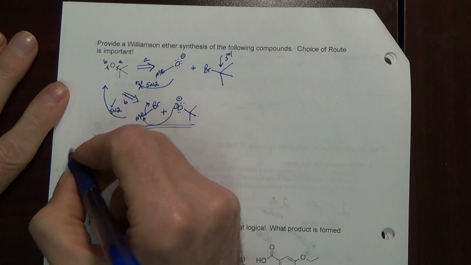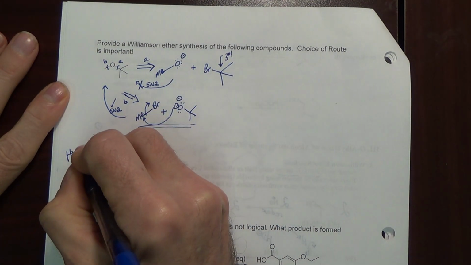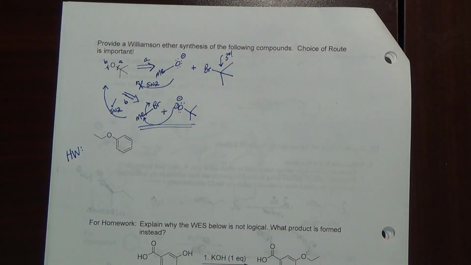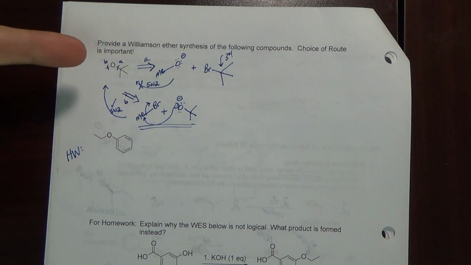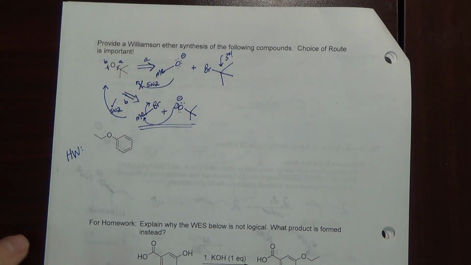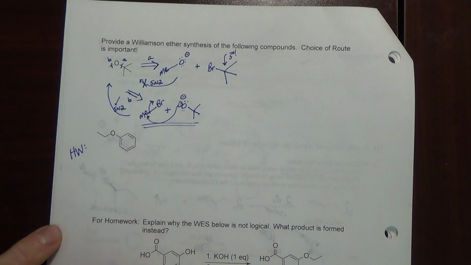Why don't you try the next one on your own? Doing a similar approach, A and B, because there are two different oxygen-carbon bonds you could form, theoretically.